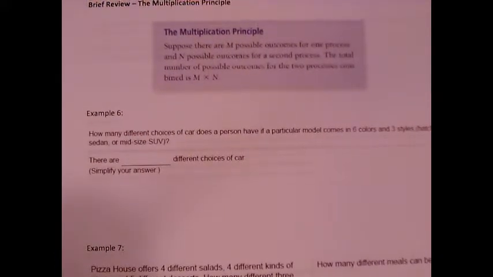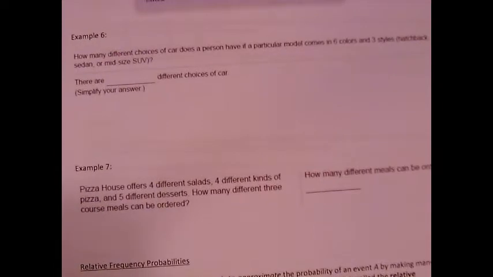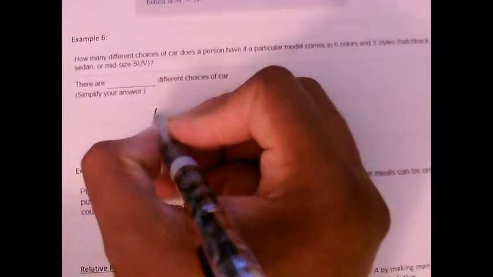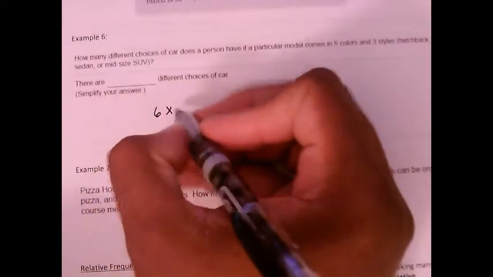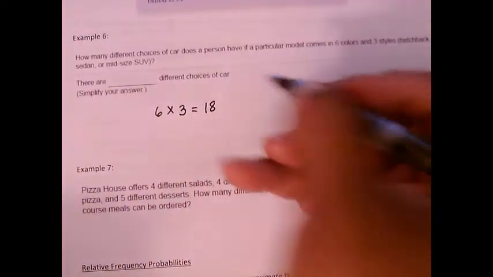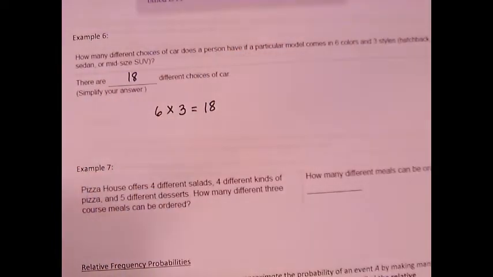Okay, like in this example here, example 6. How many different choices of car does a person have if a particular model comes in 6 colors and 3 styles, hatchback, sedan, or midsize SUV? Well, there are 6 colors, and we're going to multiply that by the 3 styles. So it's just simply 6 times 3, which is 18. So here there are 18 different choices of car.